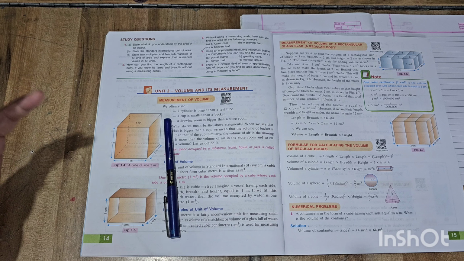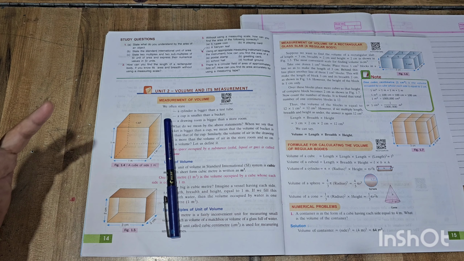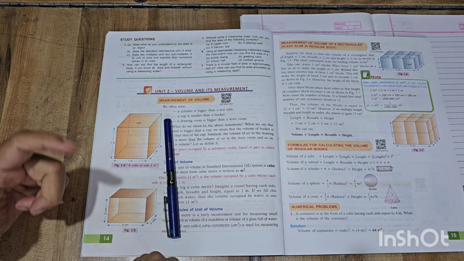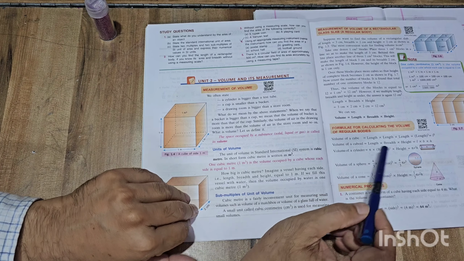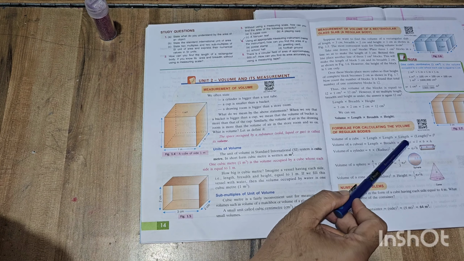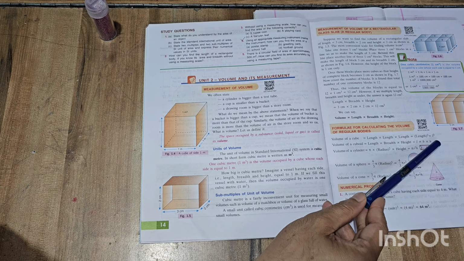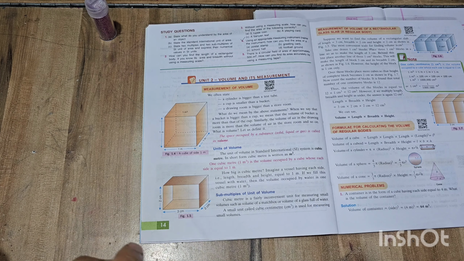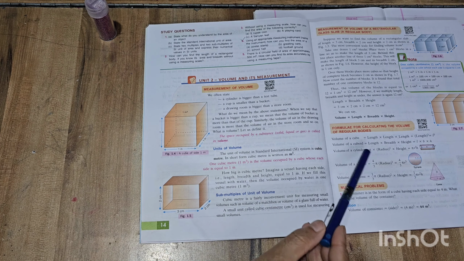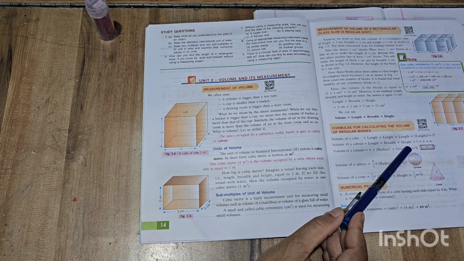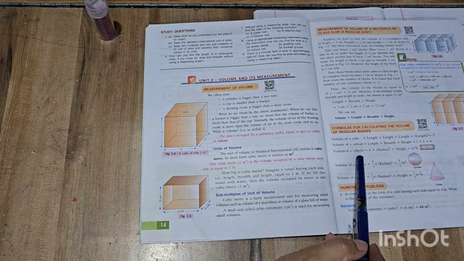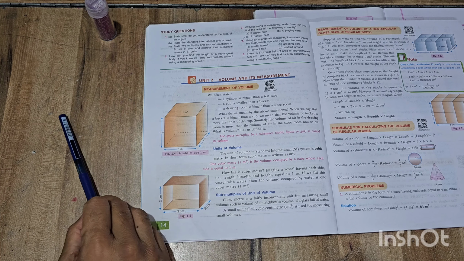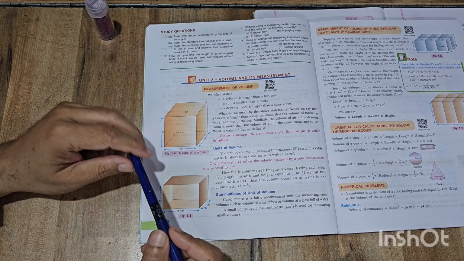So we have simplified the technique to find out volume. Just a formula for calculating the volume. Volume of a cube, length into length into length, L cube. Volume of a cuboid, length into breadth into height. Volume of a cylinder: what is the area of a cylinder's base? Pi r square.